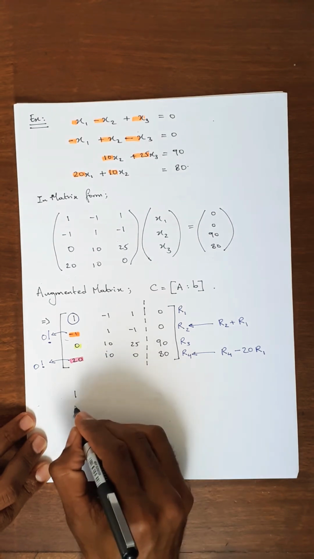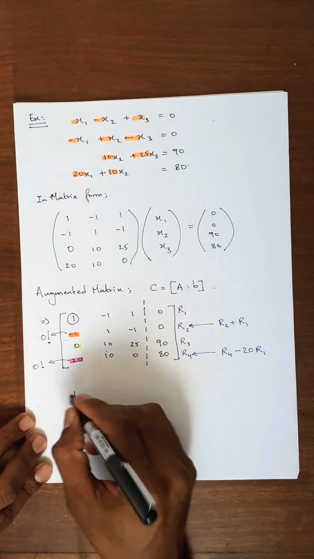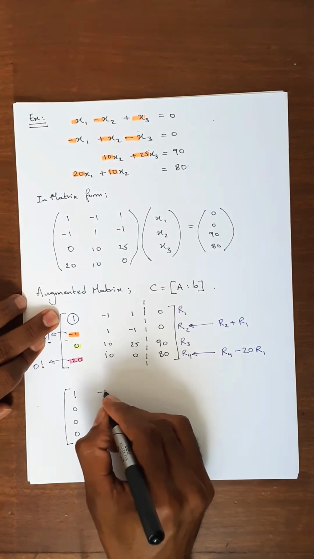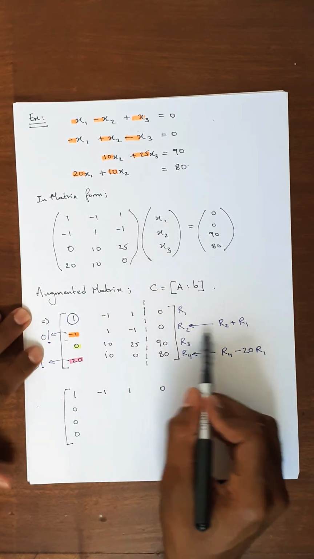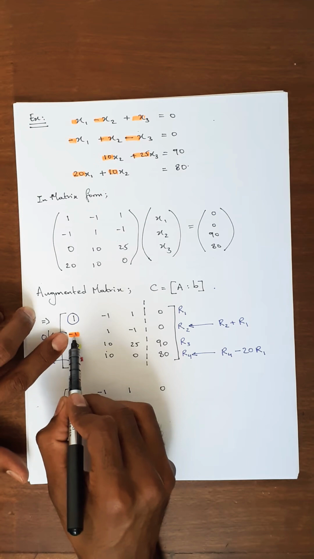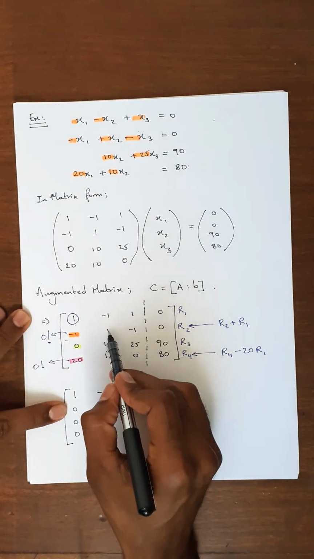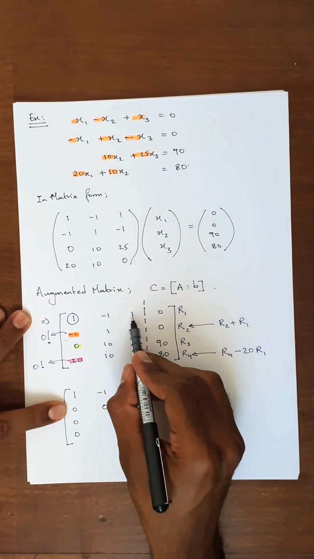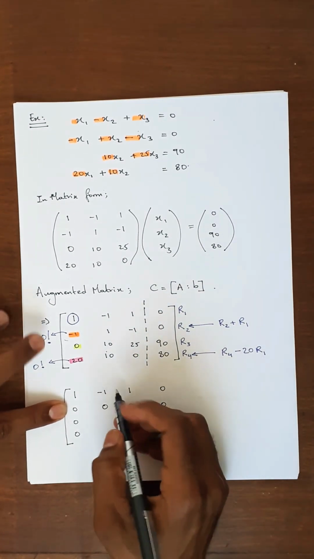So we have 1, and I want all these to be 0, so 0, 0, 0. The whole R1 is the same. Now R2 is actually R2 plus R1, so you have minus 1 plus 1, which is 0, 1 plus minus 1, which gives 0, minus 1 plus 1, which is 0, and of course this is 0.